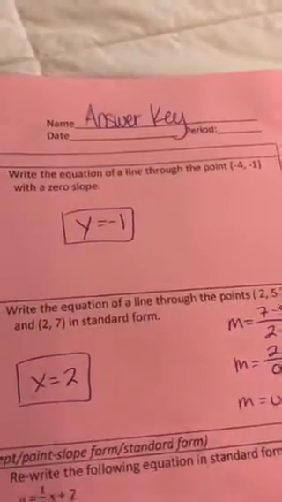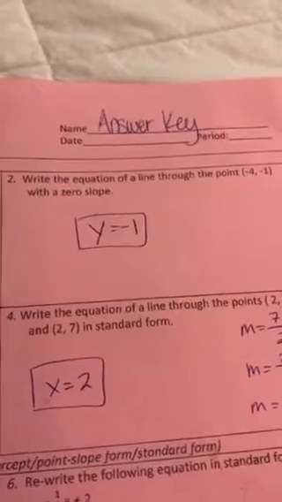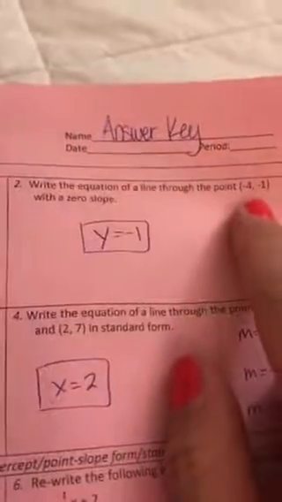For number 2, write the equation of a line through the point (-4, -1) with a 0 slope. 0 slope means I have a horizontal line, means that it is just a y equals because it crosses the y-axis only. The y I'm given in this coordinate point is -1.